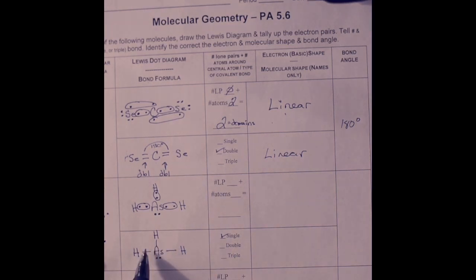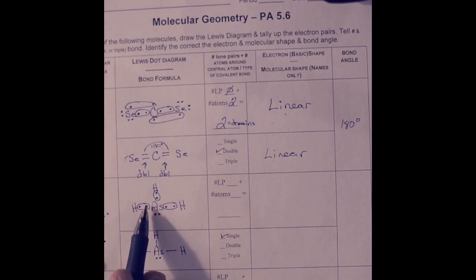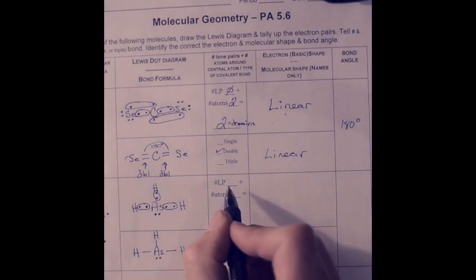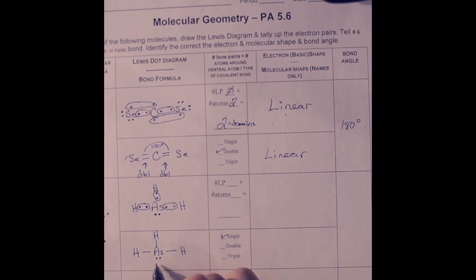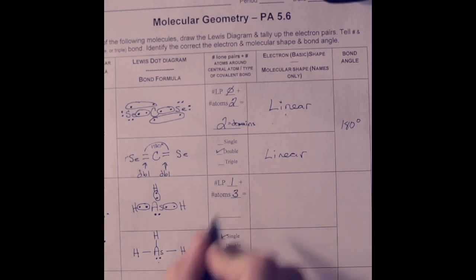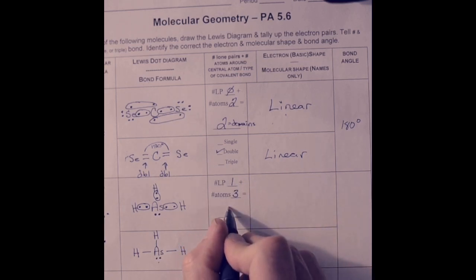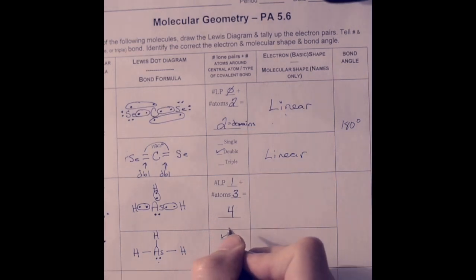There's 3 different single bonds. They're all singles. They're not 3 circles going to the same atom. Okay? All right. Now we'll go up. How many lone pairs are on our central atom? Oh yeah, there's 1. Cool. How many atoms do we have bonded? 3. Good job. 3 plus 1, 4.